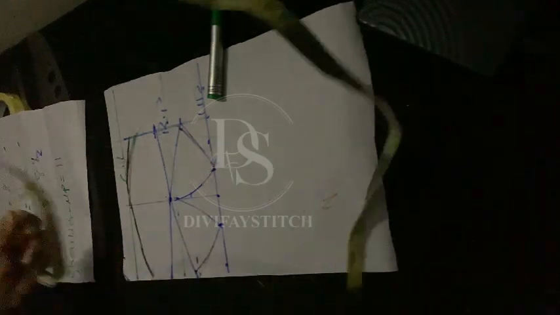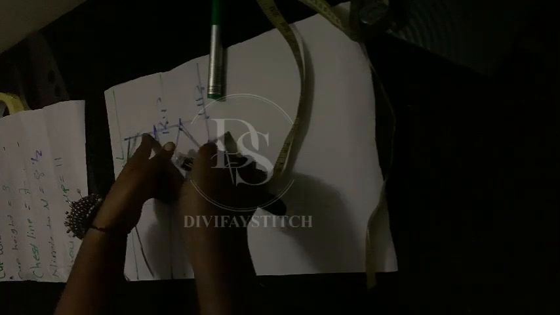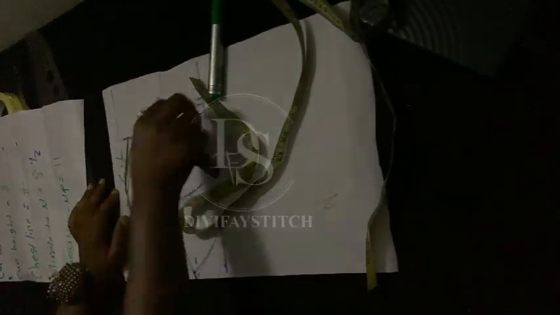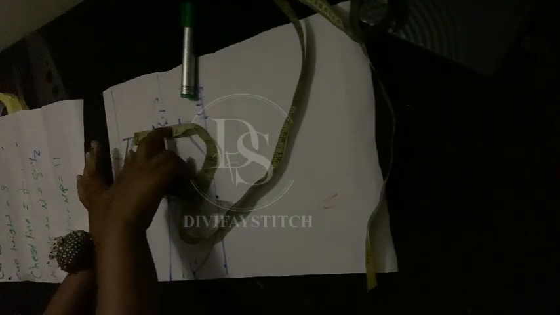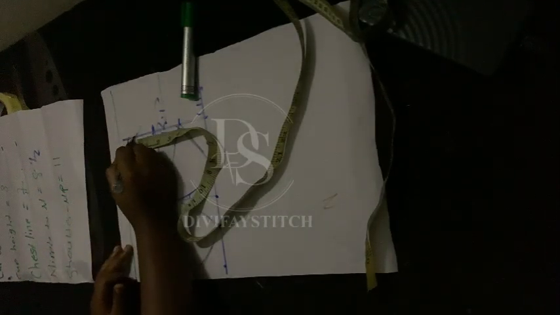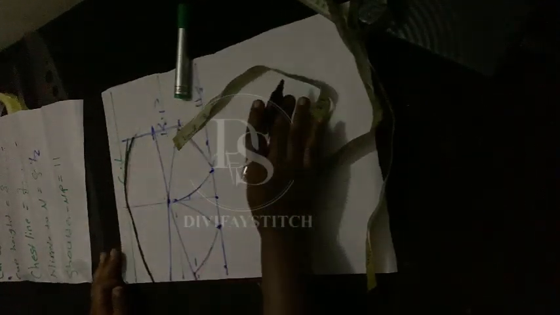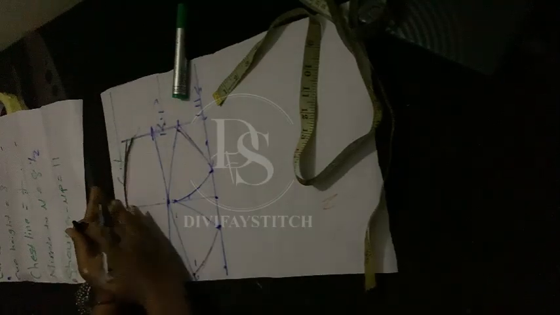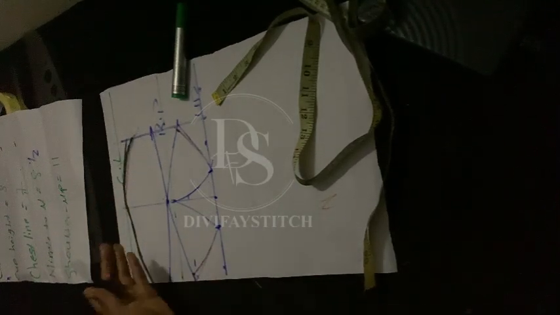Then from this side, you go in by 3 inches. Then from this downside, this other part of the cup crown, you go up by 1 inch or 1.75. So that's what I did there. Then I connected it together like this. So this is my cup, the upper part of my cup. This is how it looks.